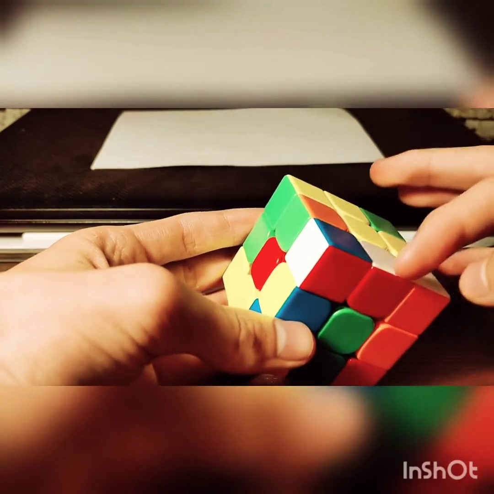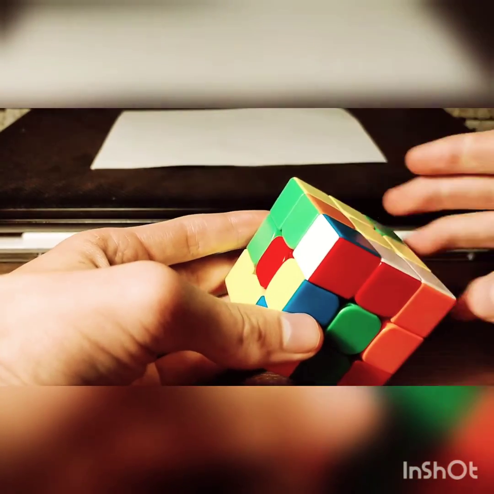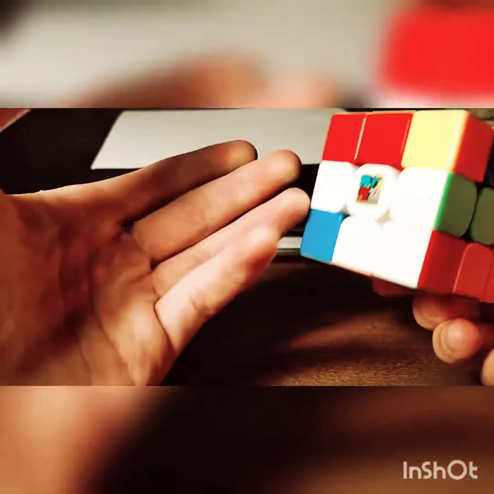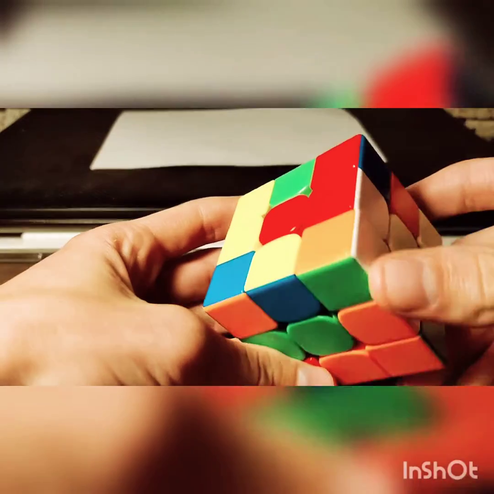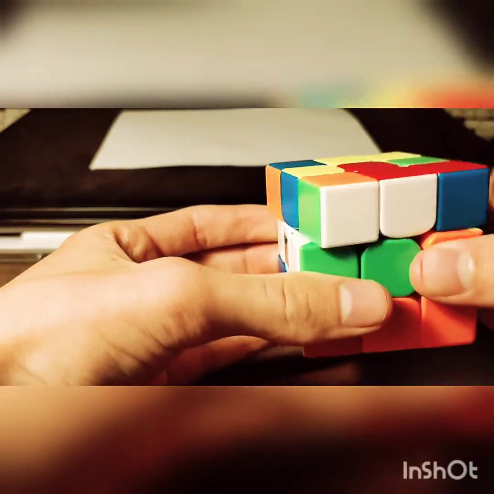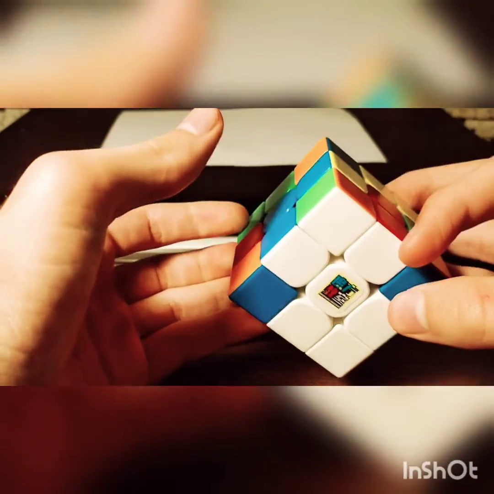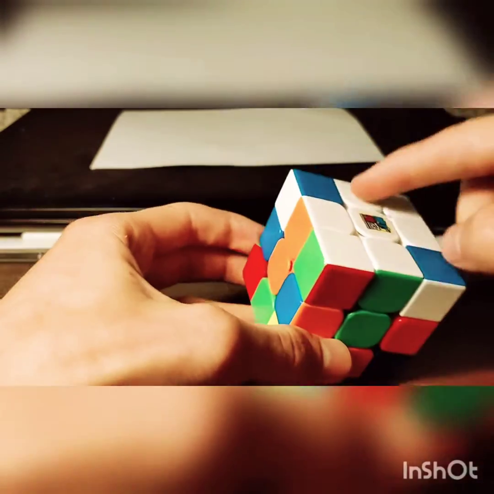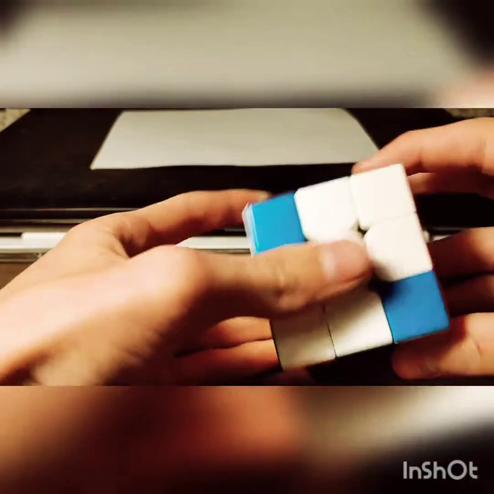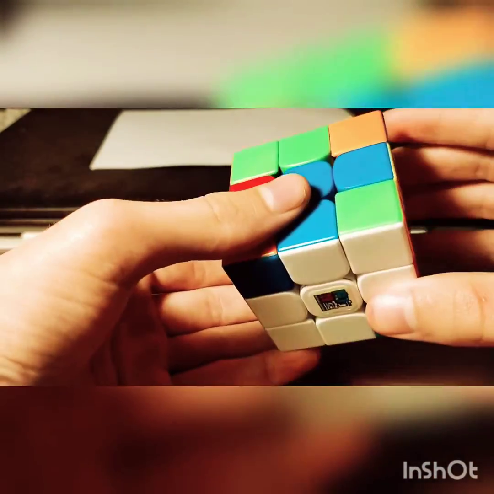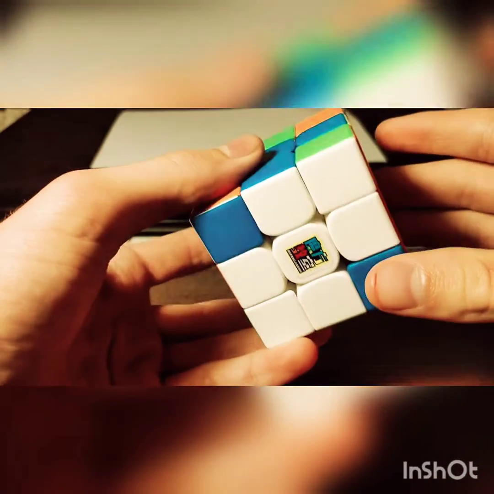For the last piece we have white and red. Just turn it to the red, make sure we don't break up any of these, and then just make the white plus, we'll call it. You can also call it a cross, doesn't really matter.